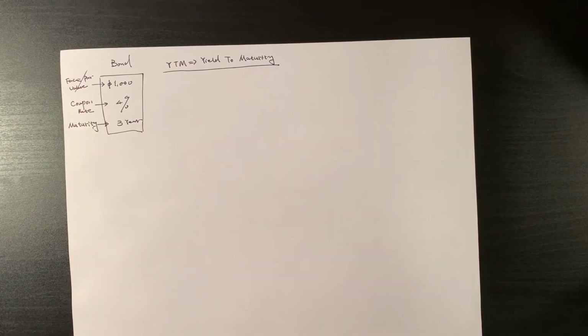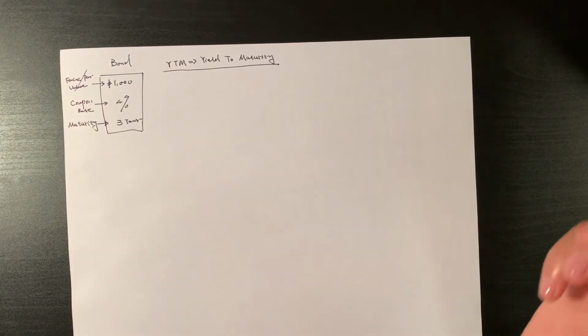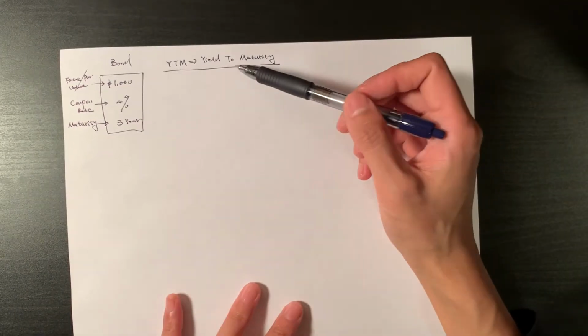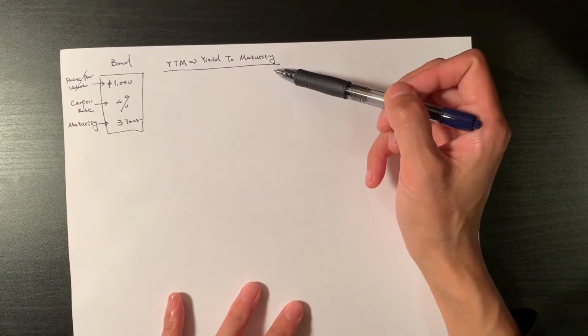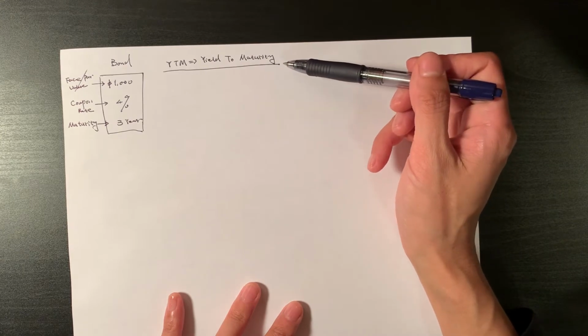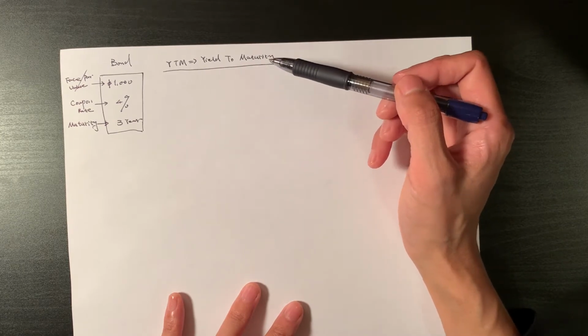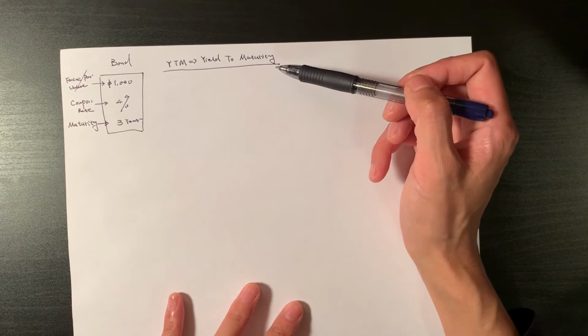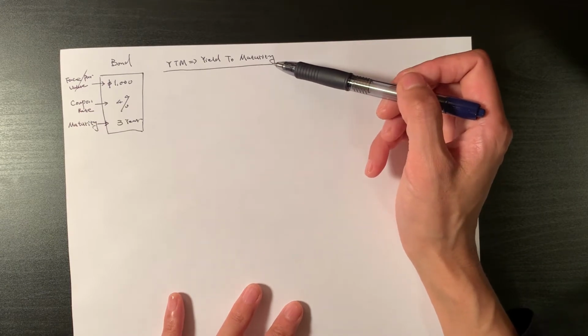Hi, today I want to talk about bonds, especially their yield to maturity. Yield to maturity is exactly the return you get. So that's the real return you get.